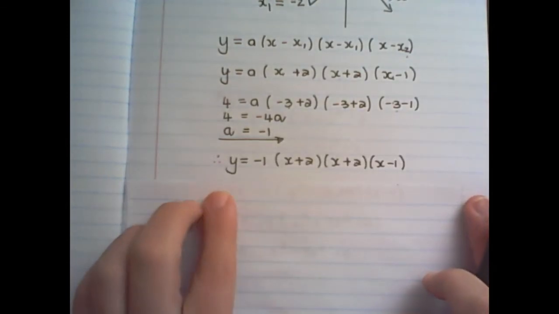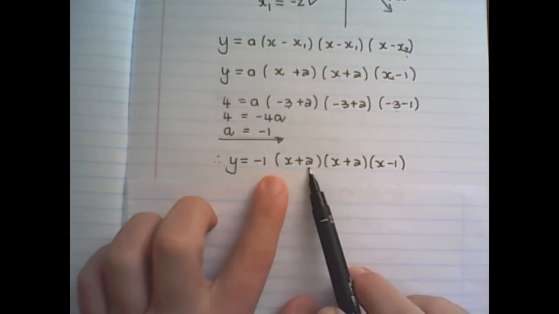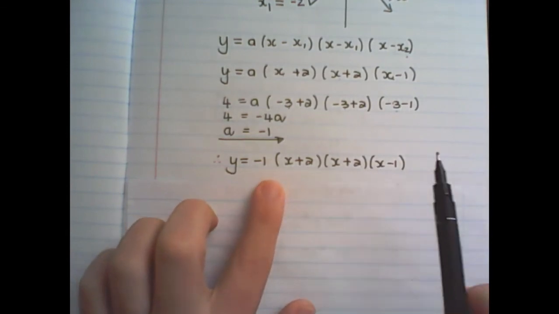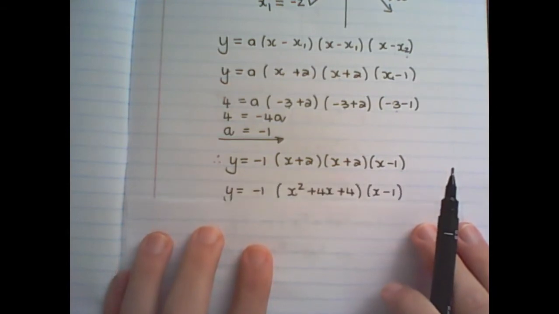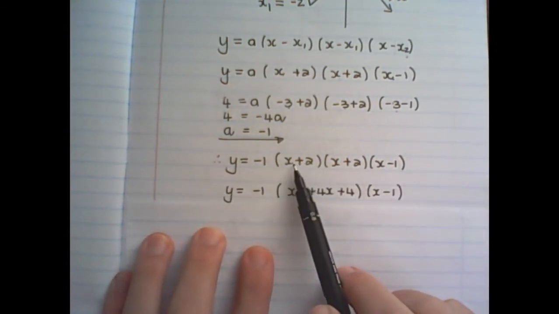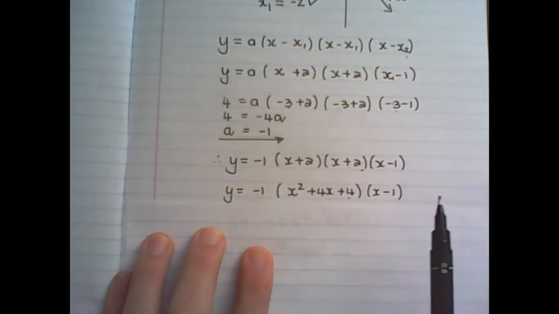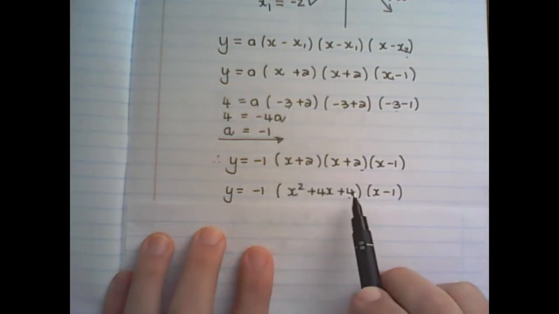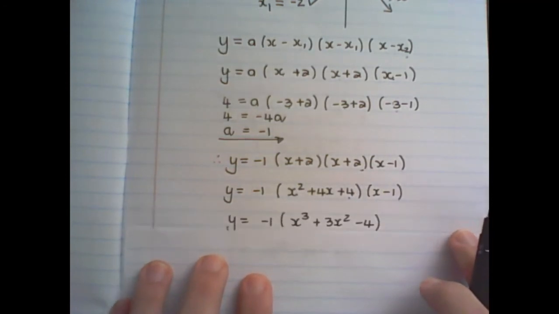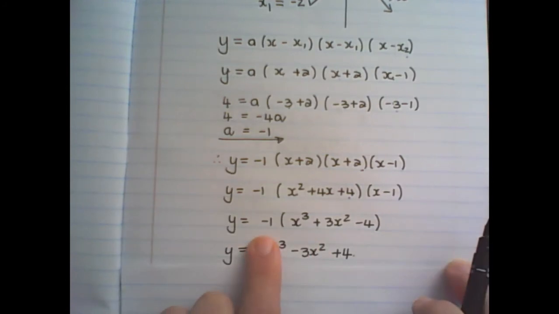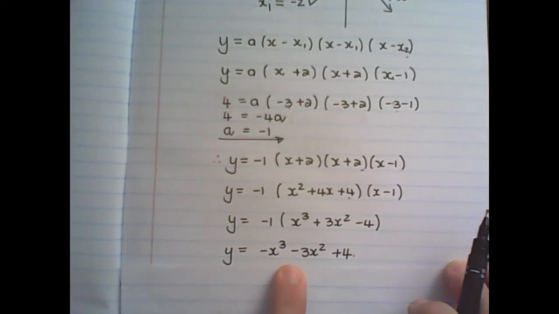Therefore, my equation is y equals -1 times (x + 2)(x + 2)(x - 1). So I multiply out. I multiplied x + 2 with x + 2 to get x squared plus 4x plus 4. And lastly, I multiply this whole expression with x - 1. My final step is to multiply -1 with each term in the bracket. Therefore, the equation of the given graph is y equals -x cubed minus 3x squared plus 4.